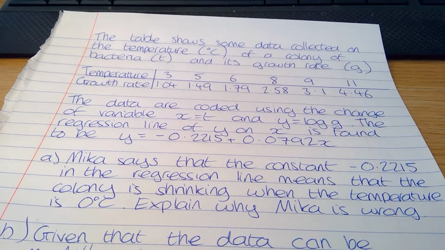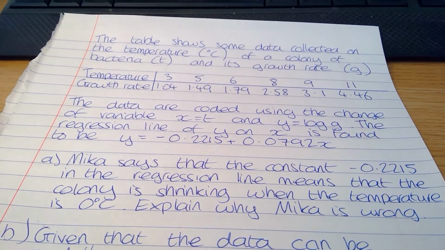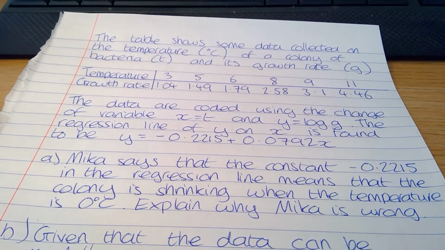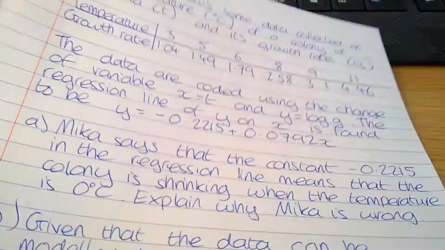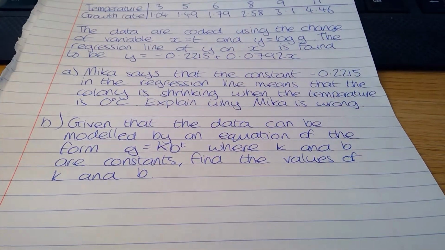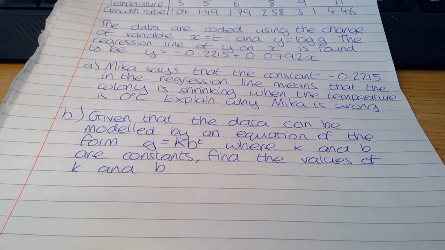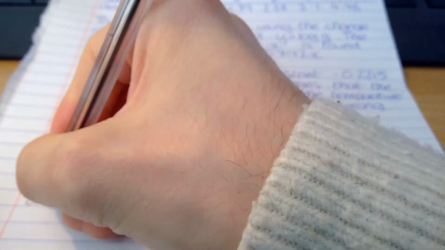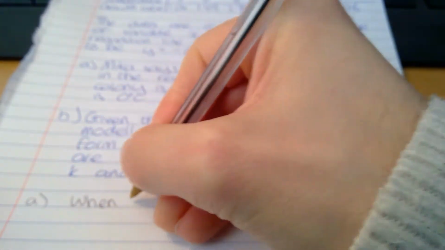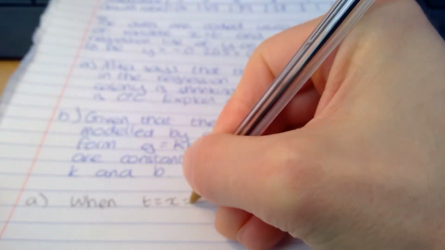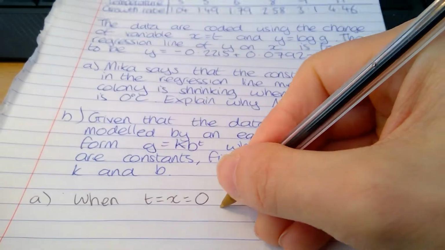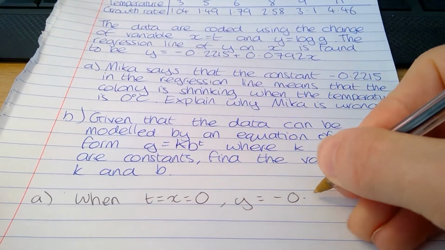So the first thing we actually want to think about is why Mika might think this. If we're saying x is t and we're saying the temperature is 0, well, we're saying the t is 0 and we're also saying x is 0. So what we're really saying is that when t equals x equals 0, y is equal to minus 0.2215.